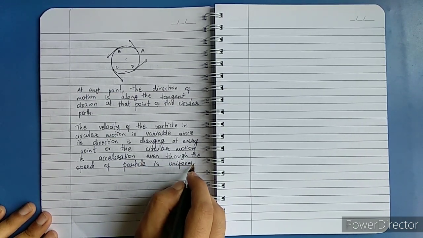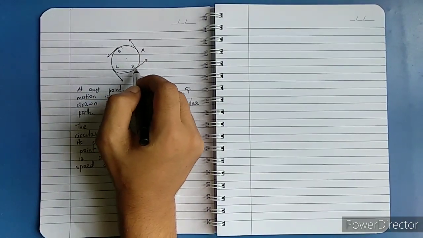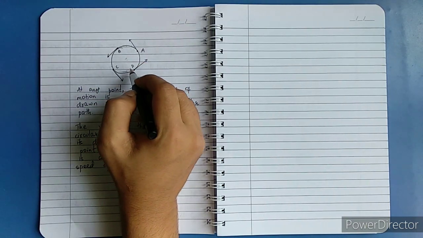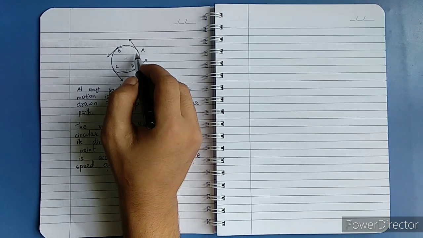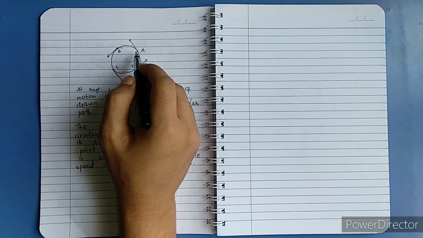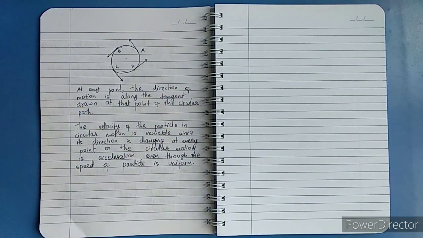So what we conclude is that though the body is moving with uniform speed, it is moving with variable velocity as its direction is changing, and with changing velocity there will be some acceleration, because acceleration is change in velocity by time. As there is acceleration, the body is said to be accelerated.